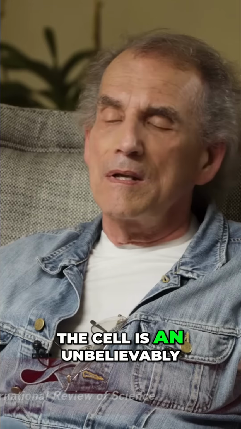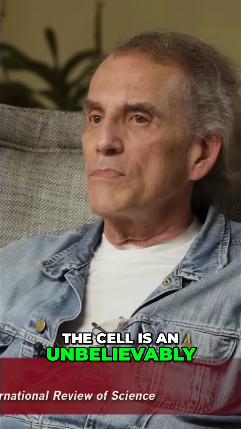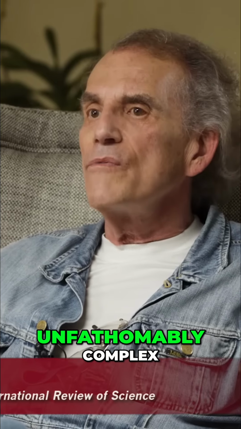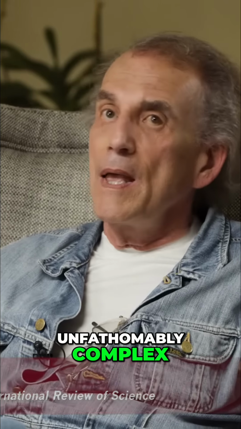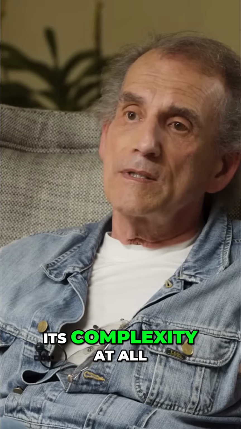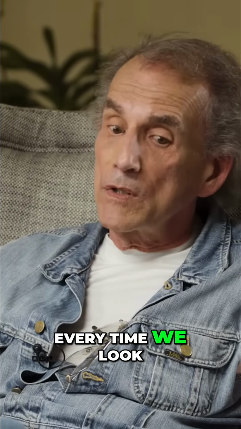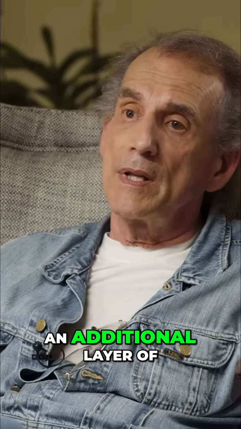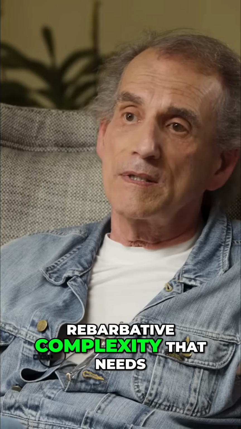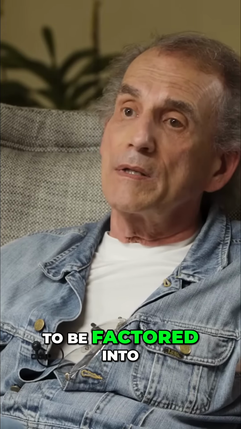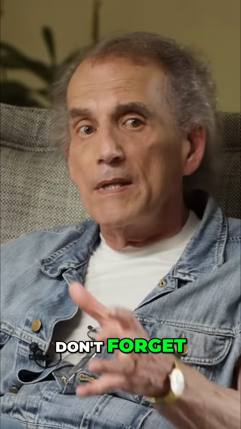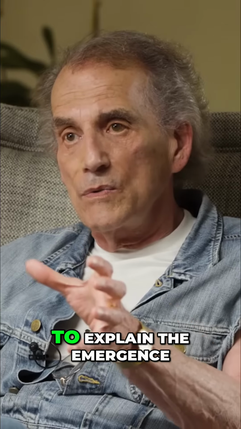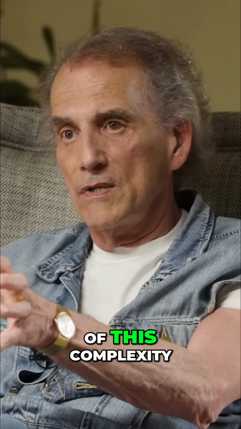The cell is an unbelievably complex bit of machinery, unfathomably complex. And we haven't understood its complexity at all. Every time we look, there seems to be an additional layer of rebarbative complexity that needs to be factored into our theories. Don't forget, the eternal goal is to explain the emergence of this complexity.